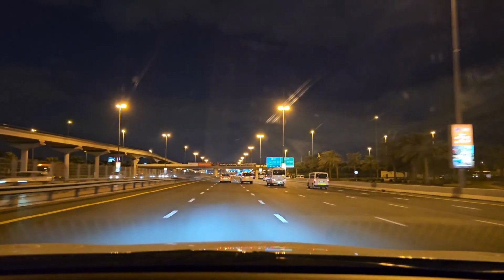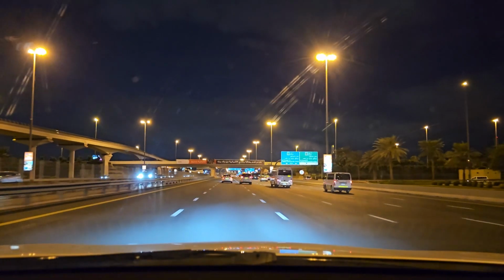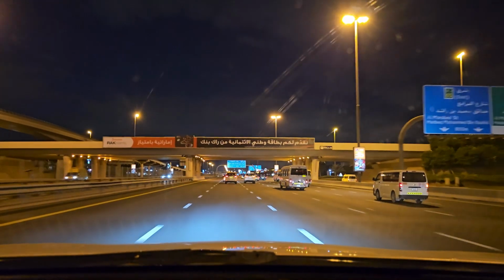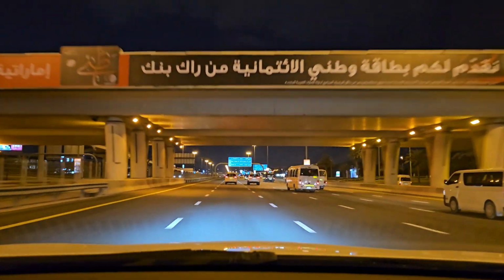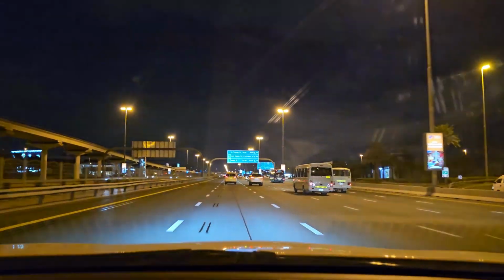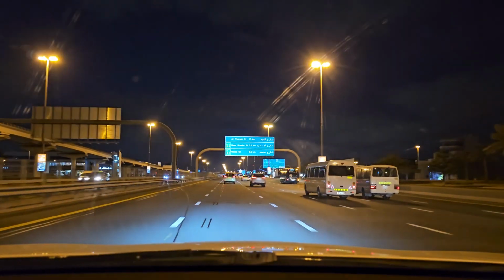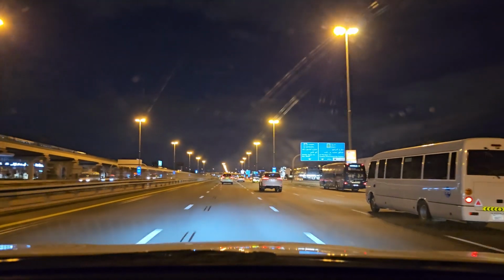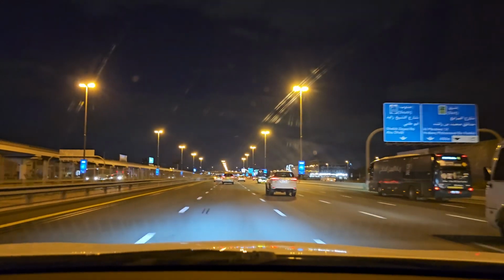But yeah, it's a bit tricky if you are new to the UAE or if you are new to the Emirates. So within the Dubai Emirate, there is a plus minus 20 kilometers, whereas in Abu Dhabi the cameras are configured directly as per the limits mentioned on the roads.